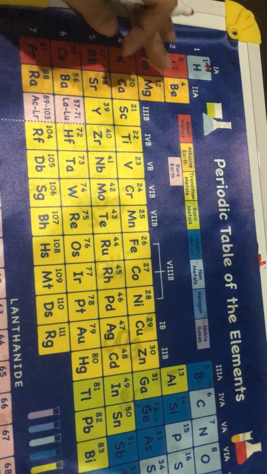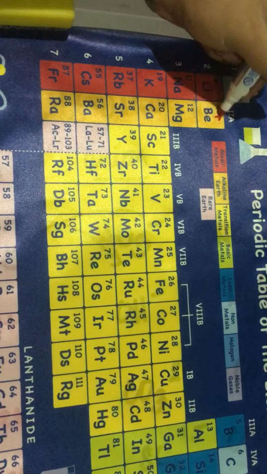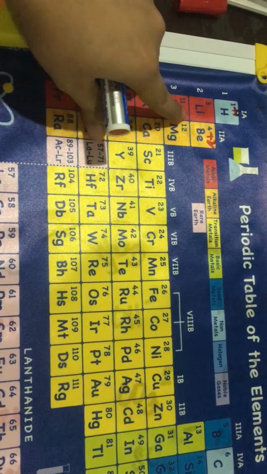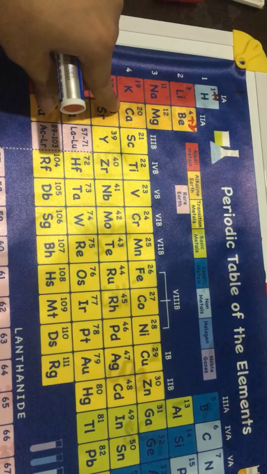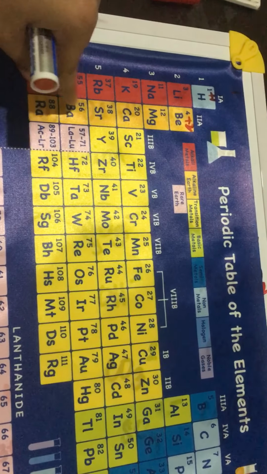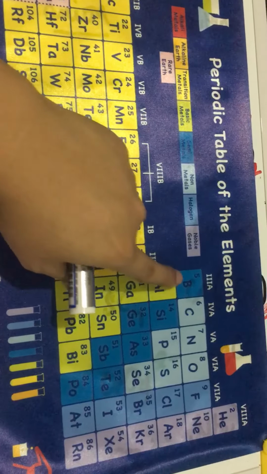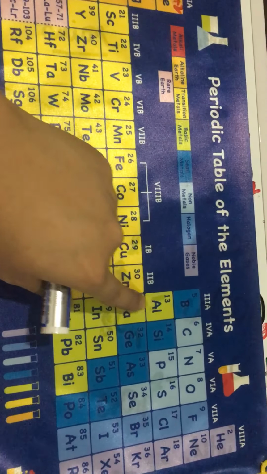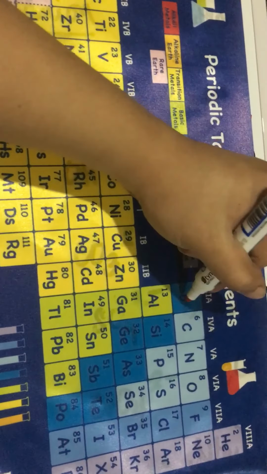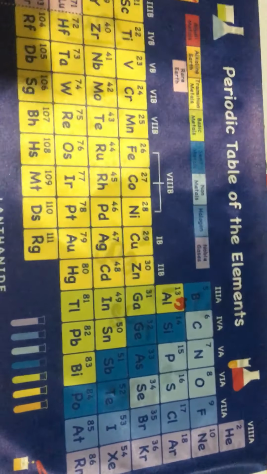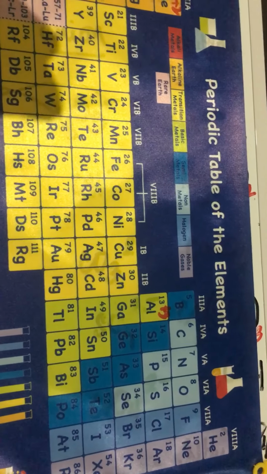Now in group 2A, their ionic forms will be having a charge of +2. So for example, Be2+ or Be plus 2, Mg2+, Ca plus 2, Sr2+, Ba2+, and so on. Alright? Now in here, from boron, aluminum, gallium, although they can have many charges here, the usual is actually +3. Alright, so +3, so aluminum 3+, gallium 3+, indium 3+, and so on.